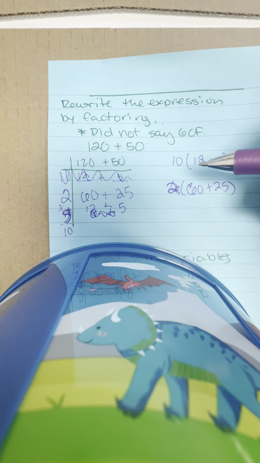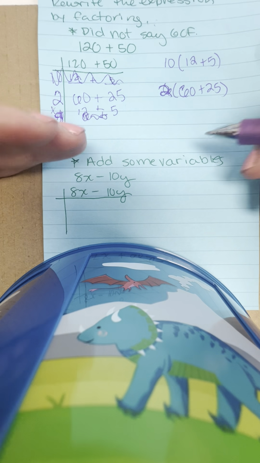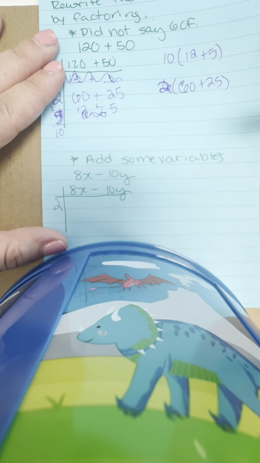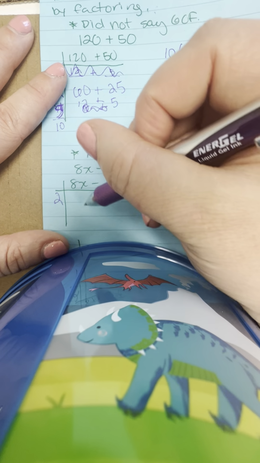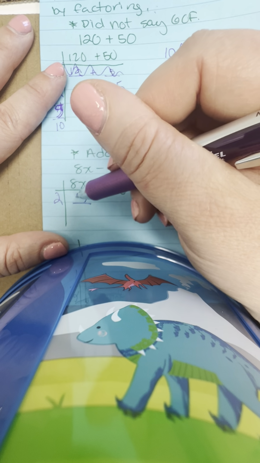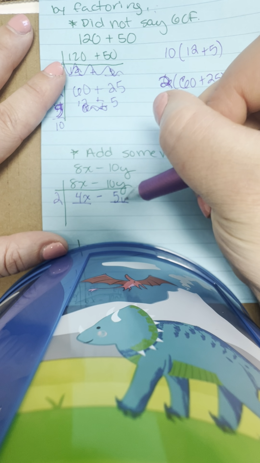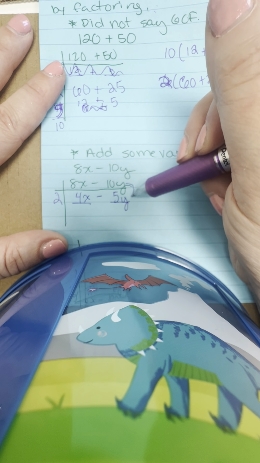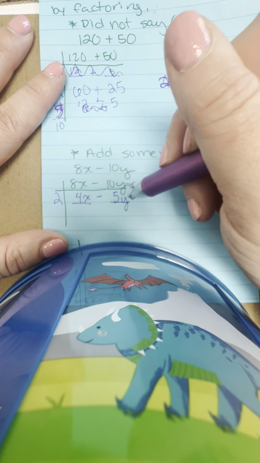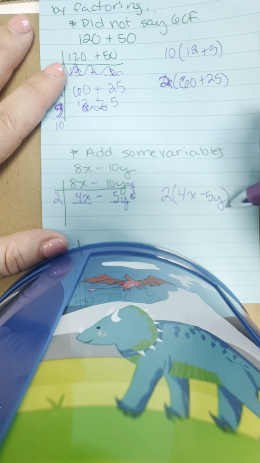Anyway, so second example. Now let's add some variables. This is so messy up here, I'm sorry. Let's add some variables. So it's going to be the same exact thing, but you just bring these variables right on down. So 8 and 10, I'm going to pull out a 2. Okay, and then 2 times this x, 2 times 4x equals 8x. Bring down the sign. And then 2 times 5y equals 10y. You just bring the letter down, the variable, okay? You just bring that down. And then I cannot reduce 4 and 5, so my answer would be 2 times the difference of 4x and 5y.